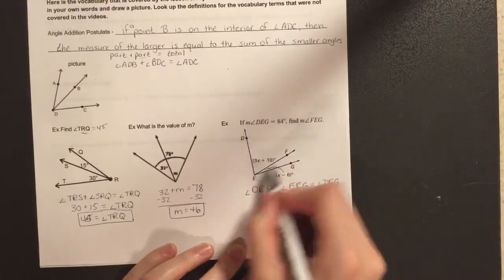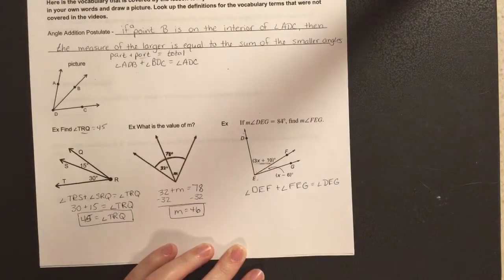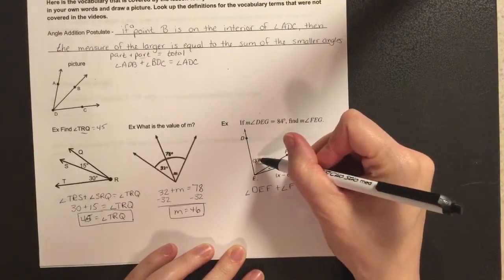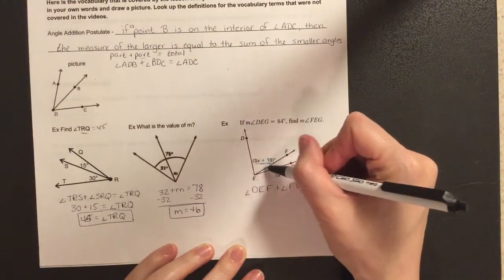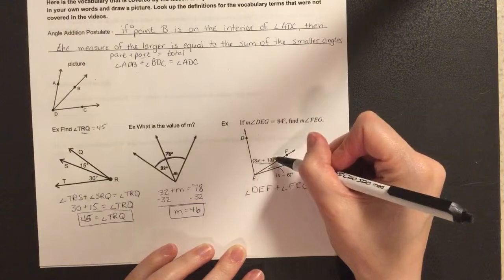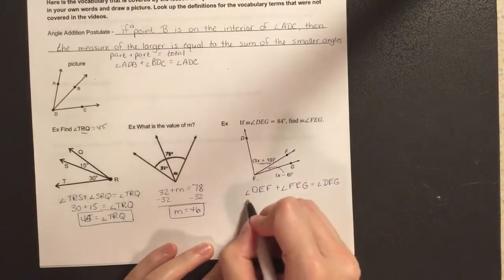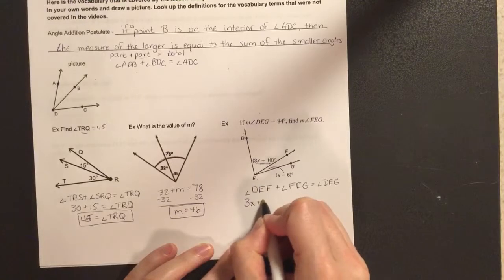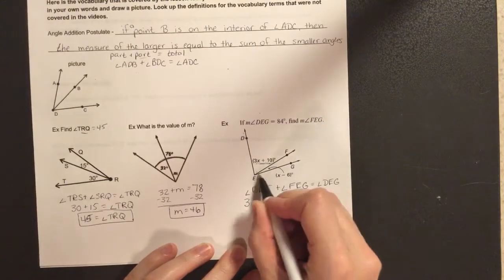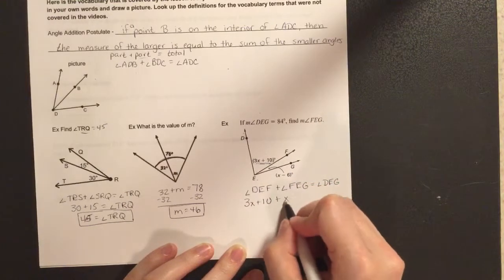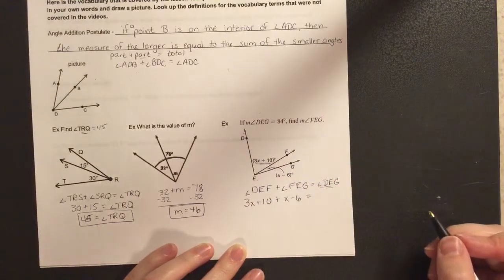DEF has a value of 3x plus 10. In some textbooks, whenever they have an algebraic expression to represent the value of an angle, they put it into parentheses, and they'll have the little degree mark outside. So this is 3x plus 10, plus the other part, FEG, which is x minus 6, equal to angle DEG.